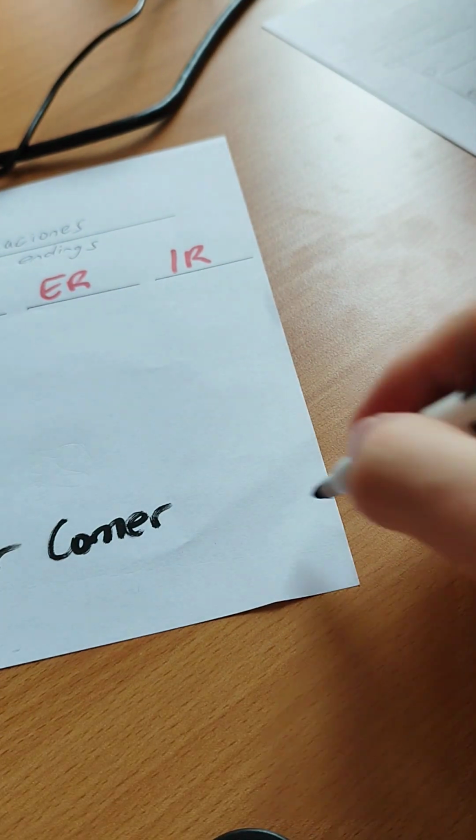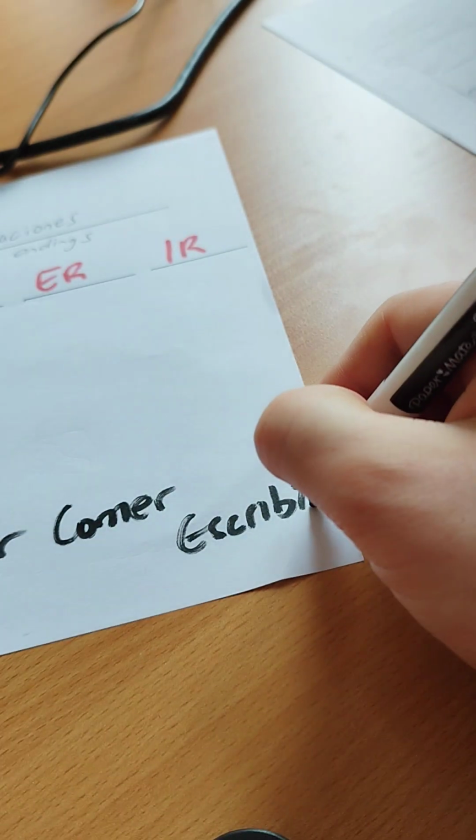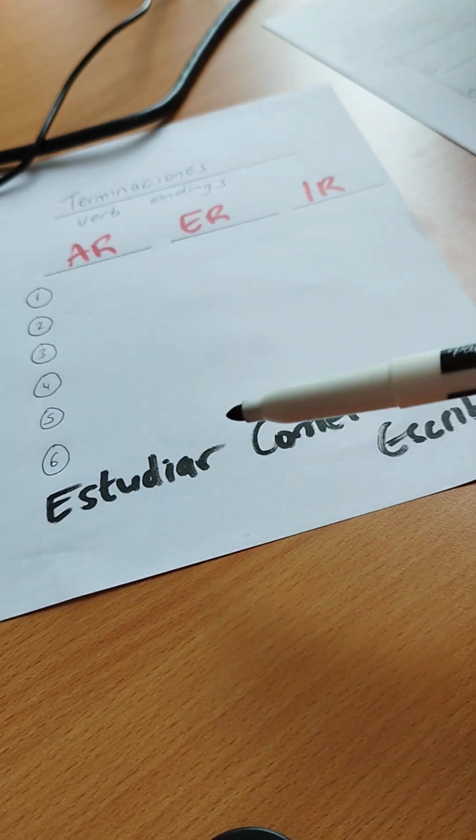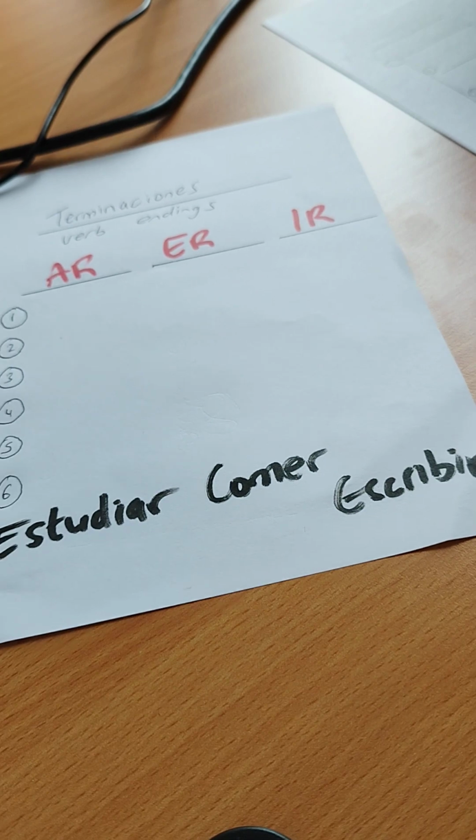And finally, an IR verb could be escribir. But these are not stem changing verbs, these are just normal verbs. But we need to know these as well. So, estudiar, to study, comer, to eat, escribir, to write.